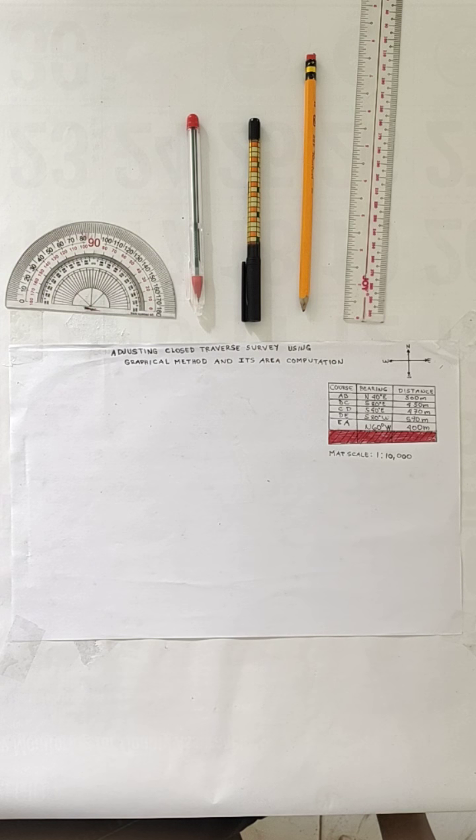When a closed traverse is plotted on paper, the survey must close from the starting point up to the end point. If the survey is plotted on paper, you'll notice that the starting point and the end point do not close. That is called the linear error of closure, or the closing error. It is defined as the ratio of the distance by which a survey fails to close to the perimeter of the traverse survey. That's when we use several methods in adjusting the traverse so it will close.